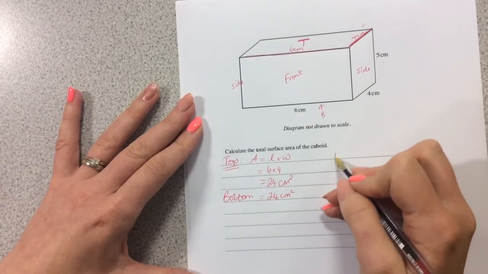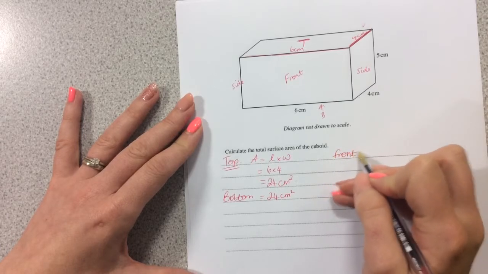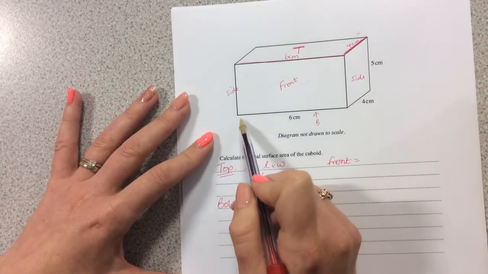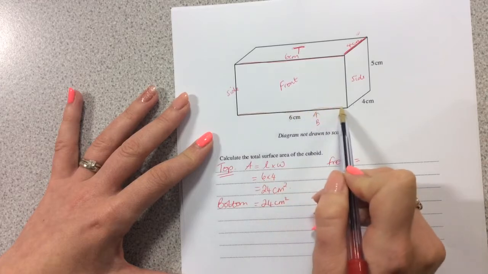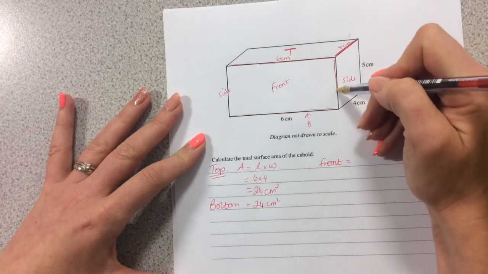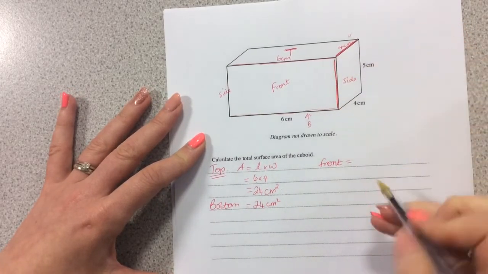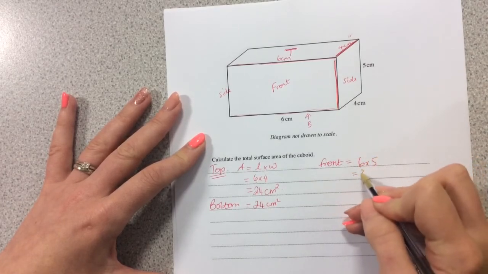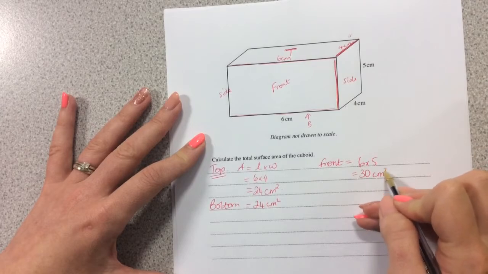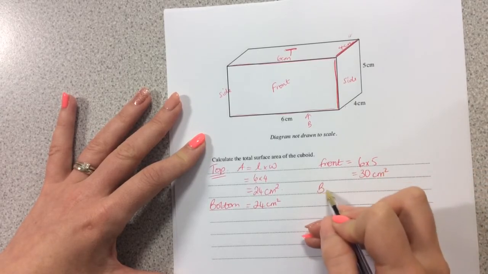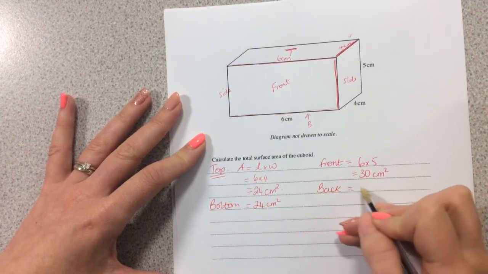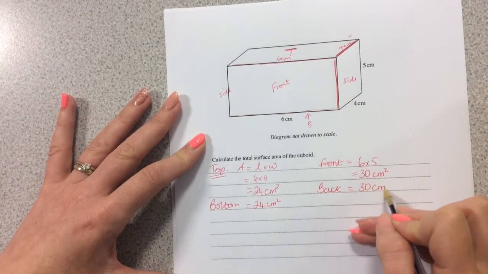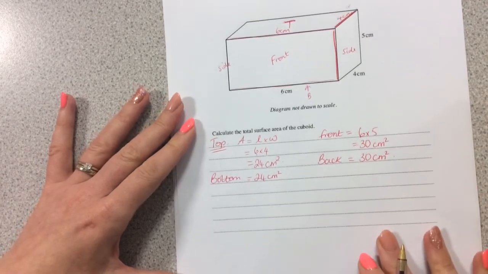Then I'm going to work out the front. So our front face. Now the front face, I need this length, and I'm going to have to multiply it by this length here. So that's going to be 6 times 5, which is 30 squared centimetres. And we know that the back is exactly the same. So that is 30 squared centimetres.